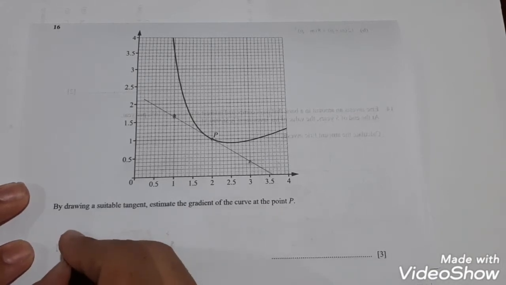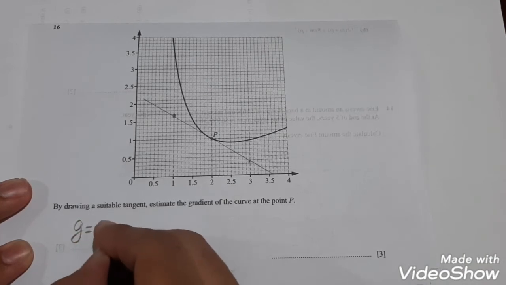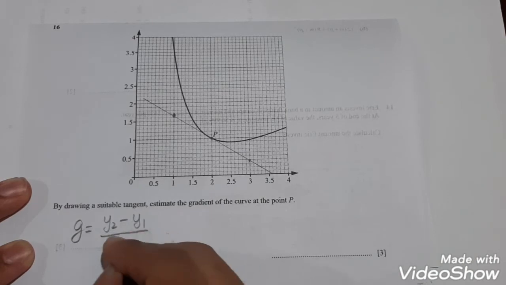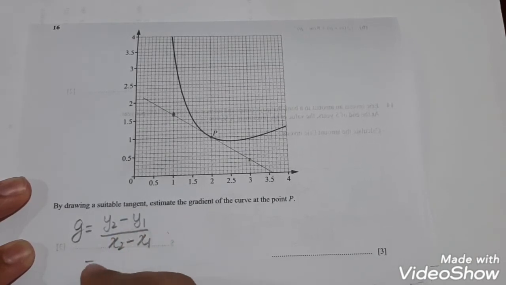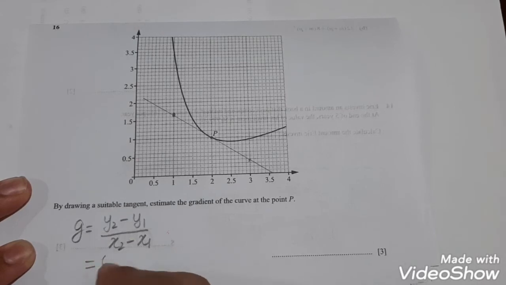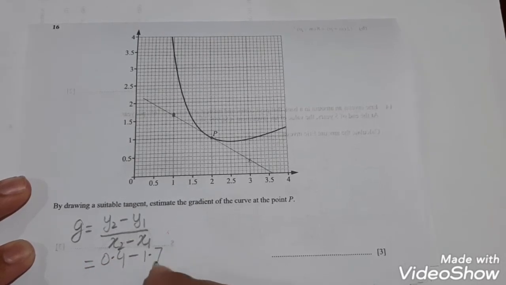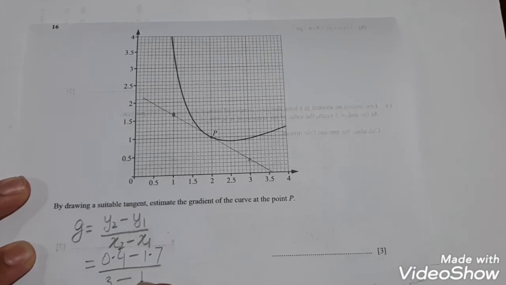So the formula for calculating gradient is G is equal to (y2 minus y1) divided by (x2 minus x1). So the value of y2 is 0.4 minus y1, which is 1.7, divided by 3, which is x2, minus 1, which is x1.